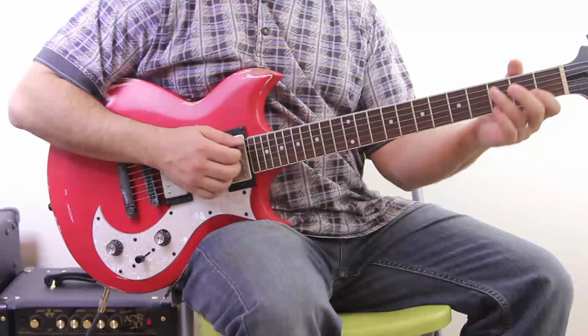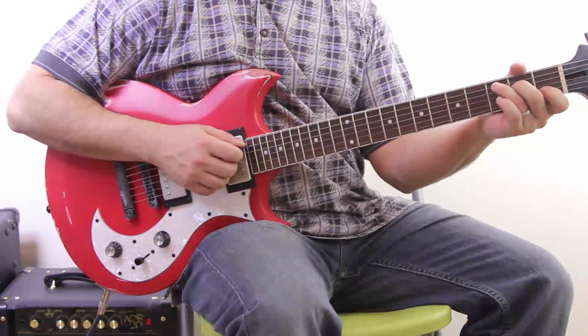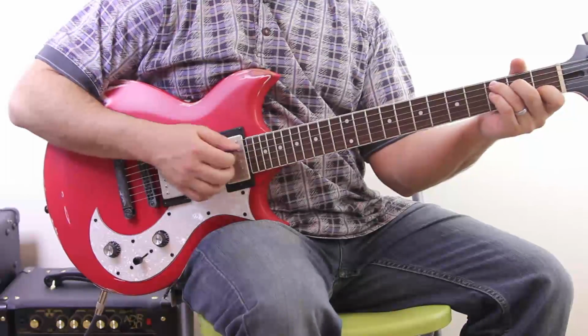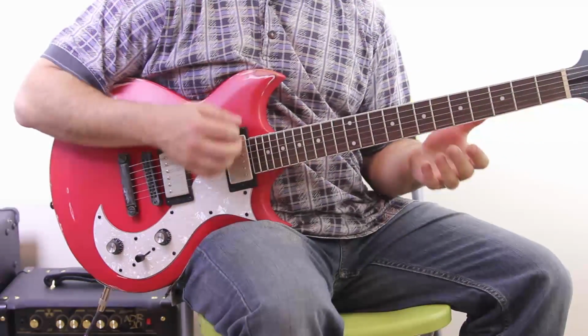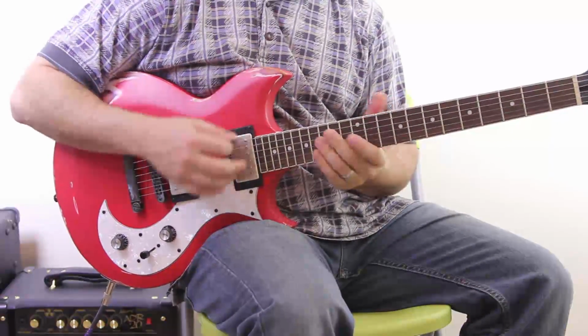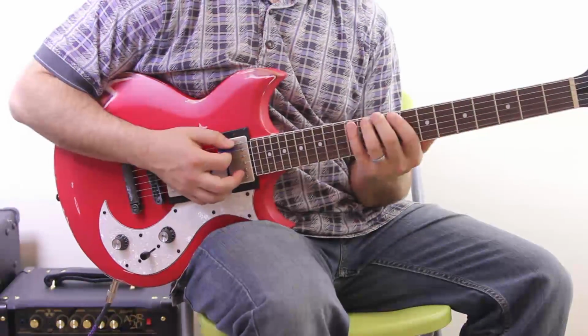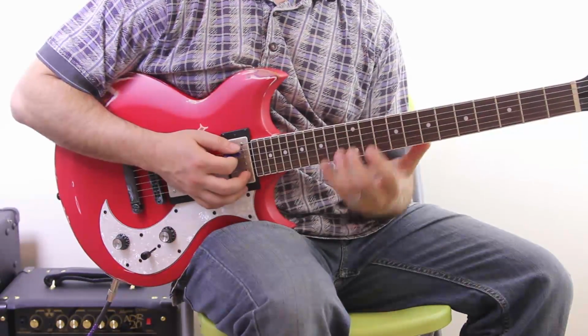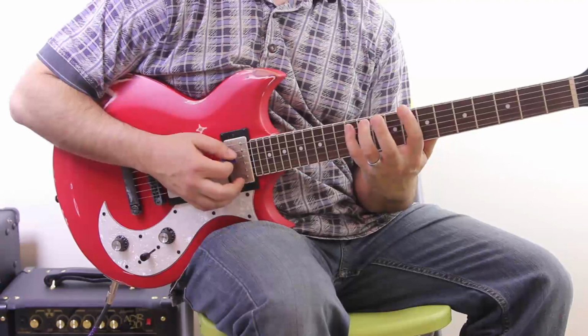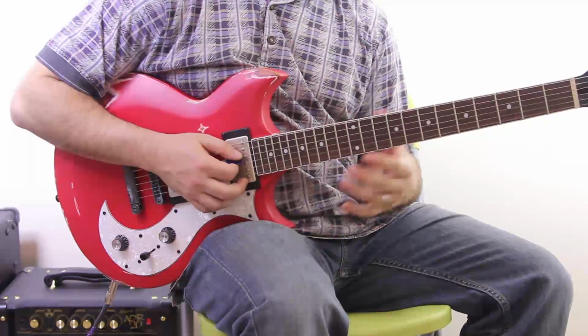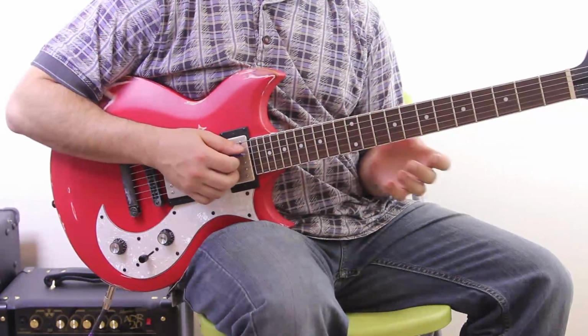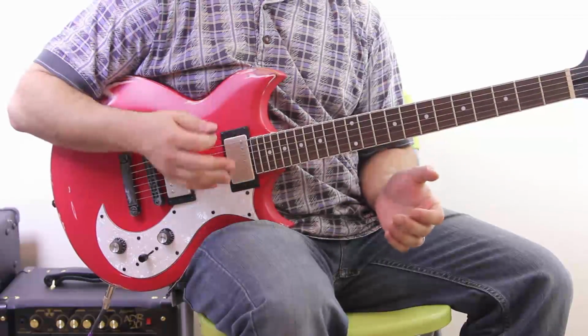Alright, so that's kind of the theory behind it. Now there are certain shapes, and usually these shapes involve skipping a string. Now there's an exception to that. If you were, for example, using 3 notes per string, then you could get your 6 here. But we're not going to worry about that for now. So consider that all the shapes are just going to skip a string.